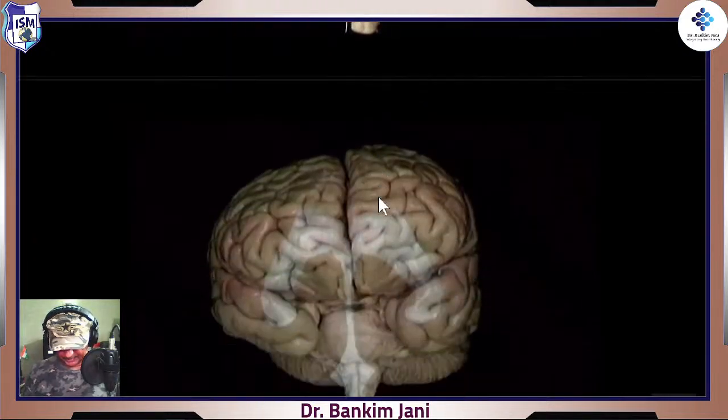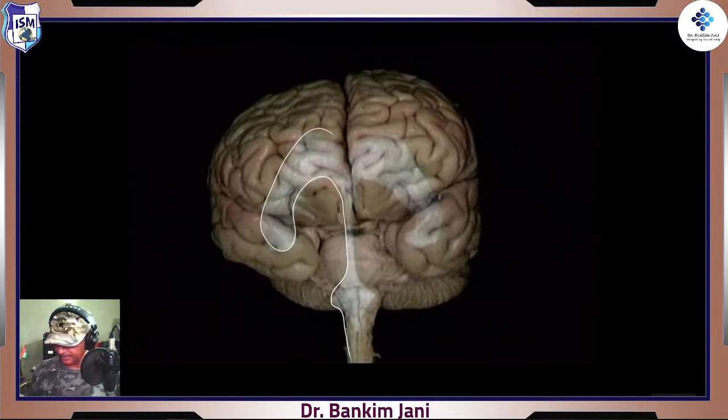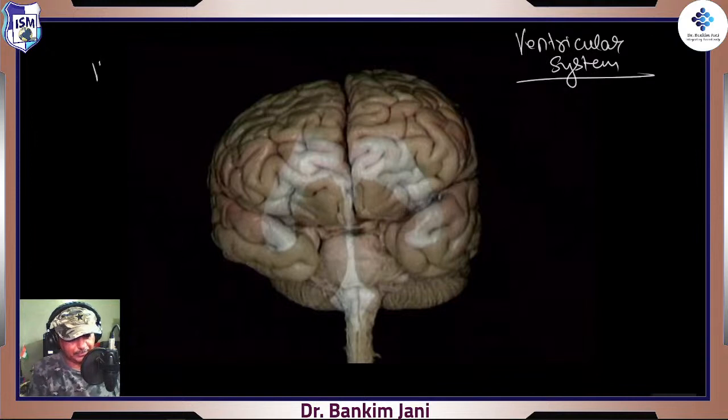Now to this, you see, I have overlapped a figure, right? There is something over here. This is the ventricular system. Now for a brain which is of the size of, say, 1500 to 1600 grams, it requires CSF, cerebrospinal fluid, right?